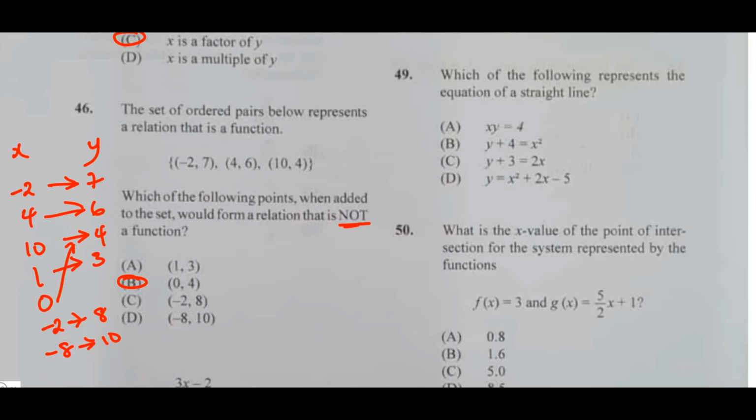Yes, we're stuttering, we start to get tired because we are at number 46, but we'll soon finish. 49. Which of the following represents the equation of a straight line? We know that the equation of a straight line is y equals mx plus c. So anything with a square, those are quadratic, we can get rid of those automatically. When you see multiplication of variables, you can get rid of those also. So by elimination, only C is left. So yes, it would be C.